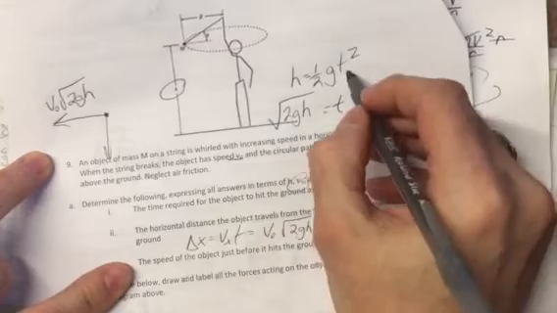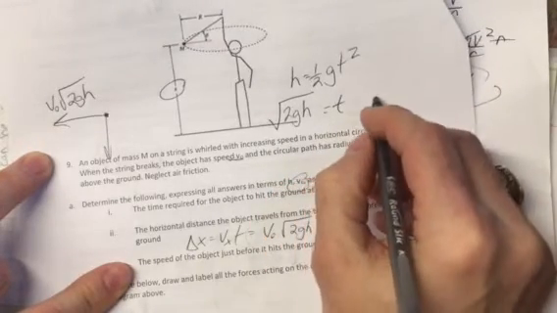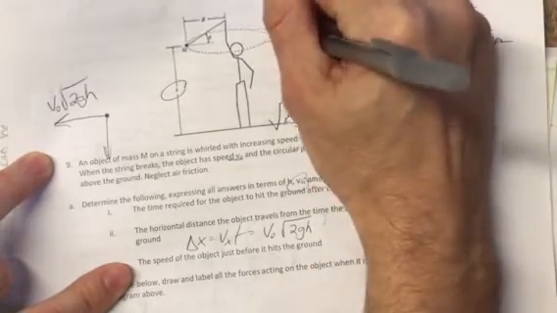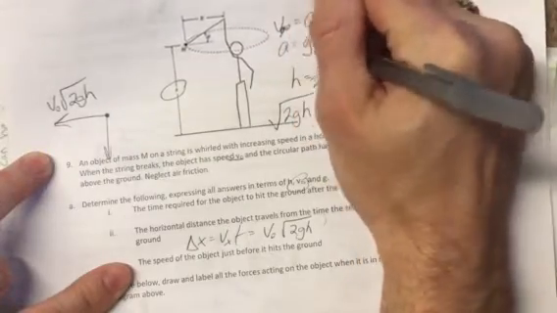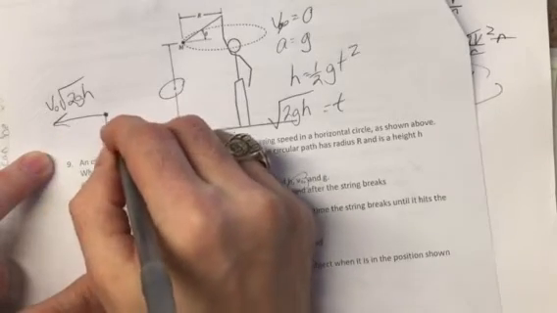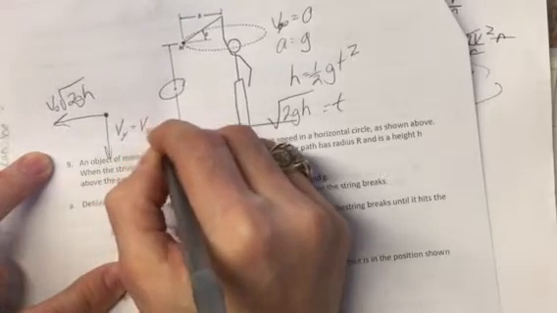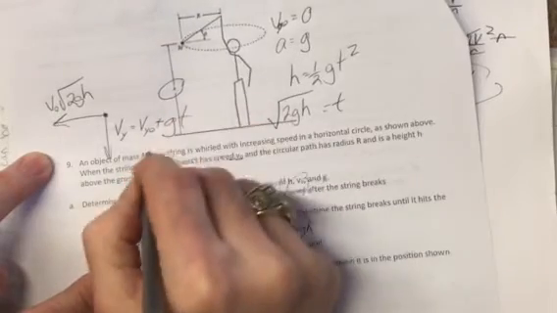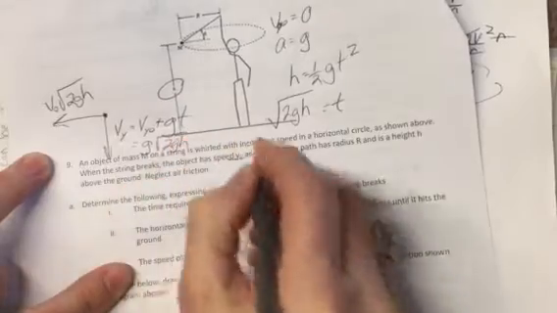Well, the initial velocity in the y direction was 0, and it was accelerating at a rate of g, so we can use our first kinematics equation: v_y would equal v_y naught, which is 0, plus acceleration times time. So that equals g times the square root of 2h over g.